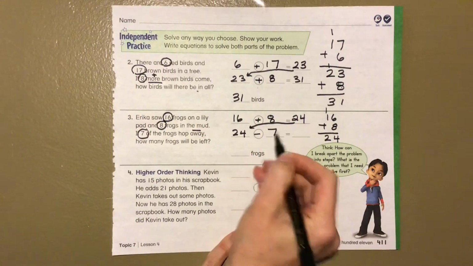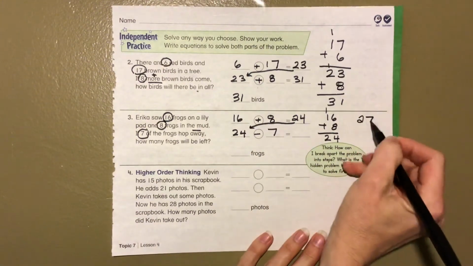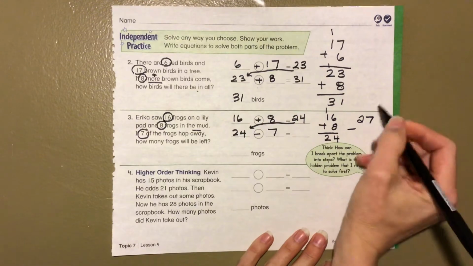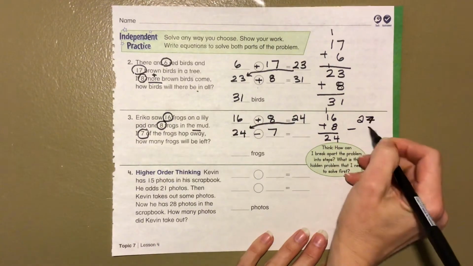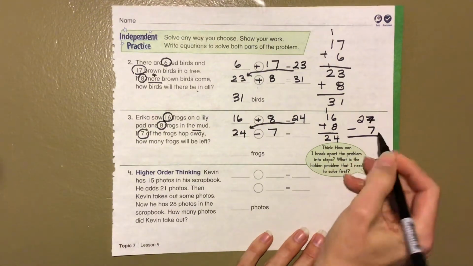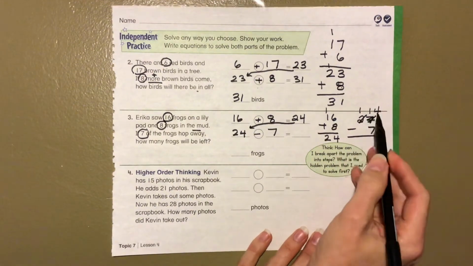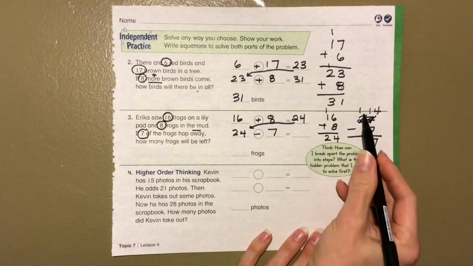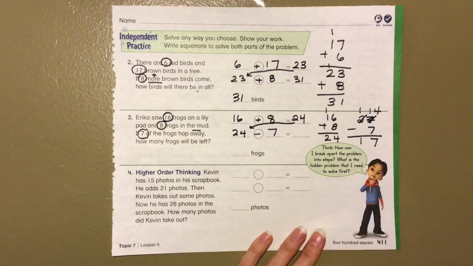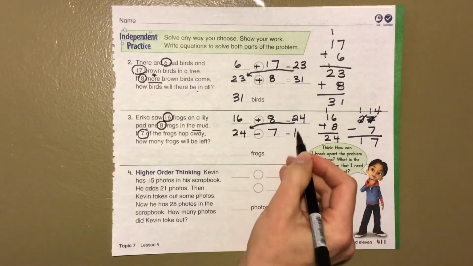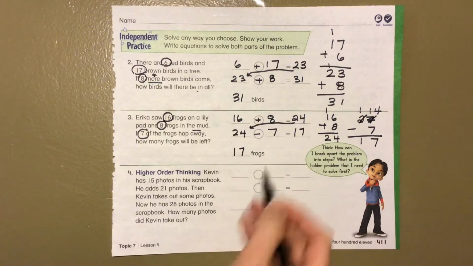24 minus 7. So we'll go 24 minus 7. So 4 minus 7, that doesn't work, so I have to regroup. 14 and 1. 14 minus 7 is 7. 1 minus nothing is 1. So we have 17 frogs left over.